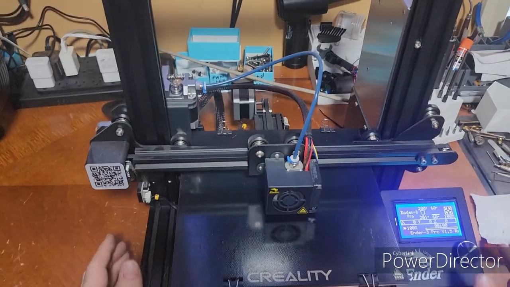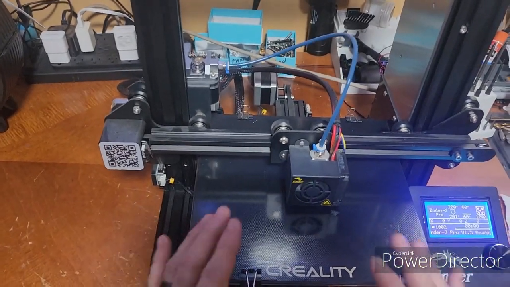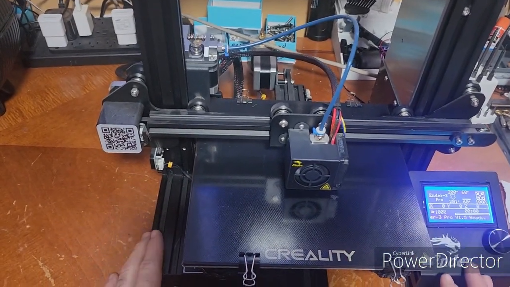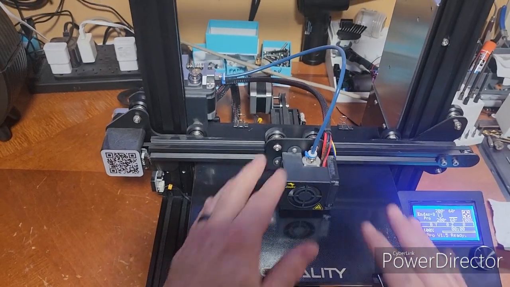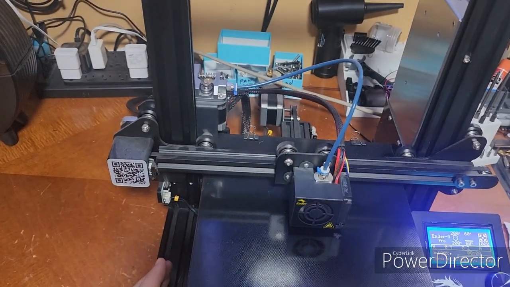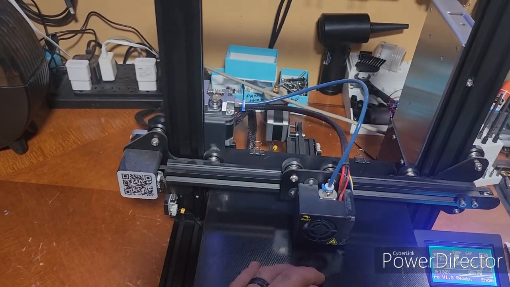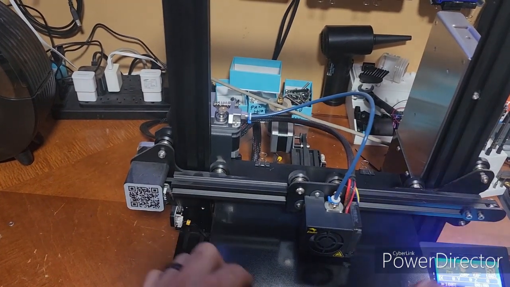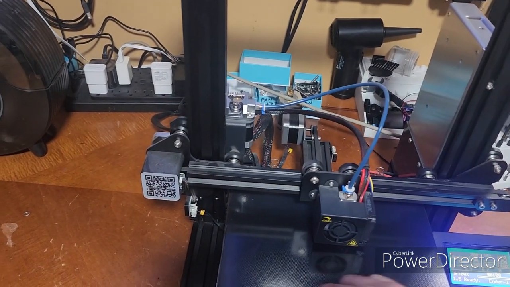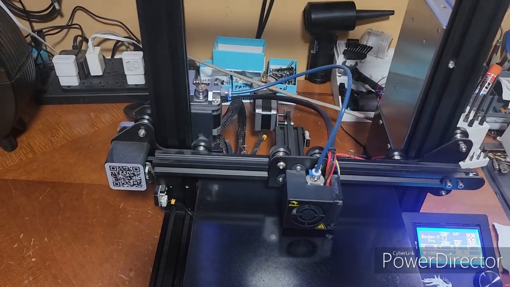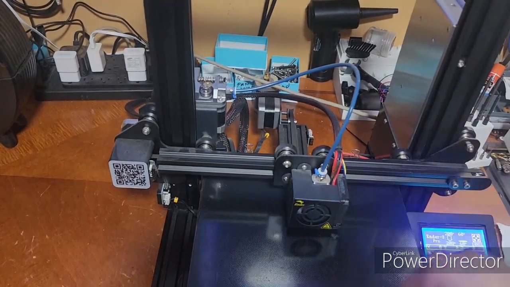So now that we've done that, that's pretty much leveling done. We're not going to mess with that anymore. The next step that I would recommend, because we don't have a probe, is I would run a wide type test where I'm printing an entire border and several copies of that border.